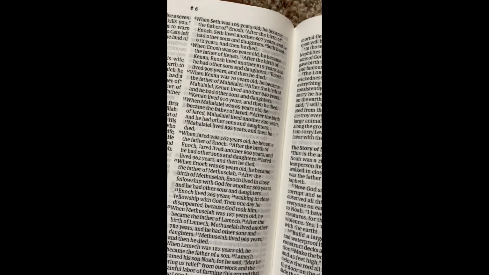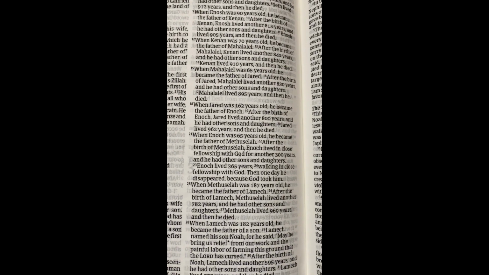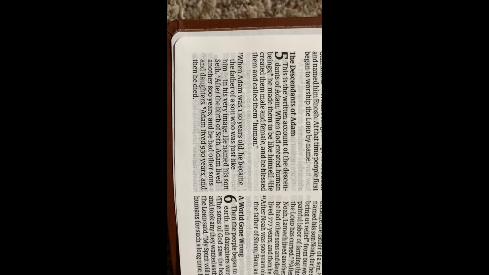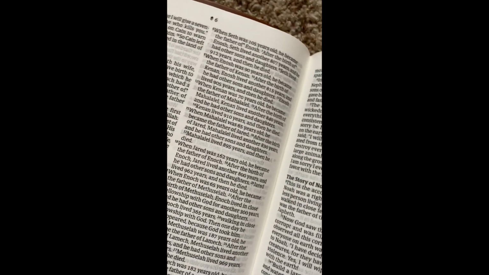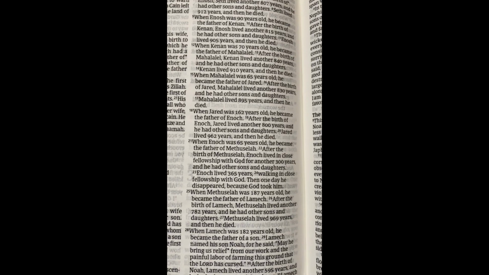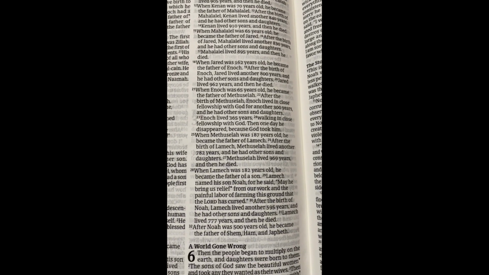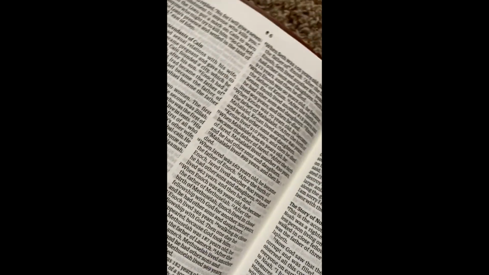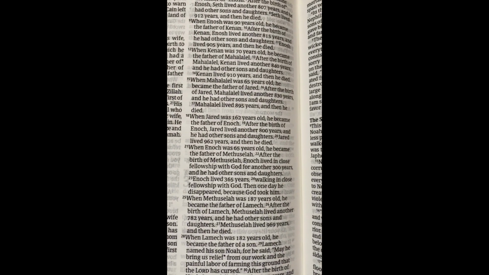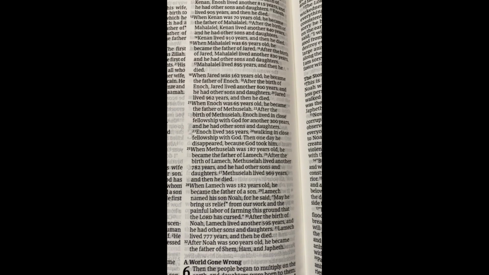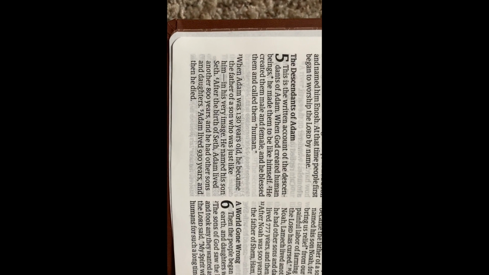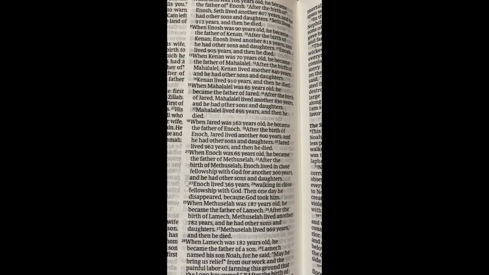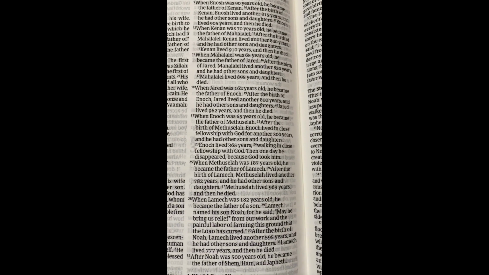When Kenan was 70 years old, he became the father of Mahalalel. After the birth of Mahalalel, Kenan lived another 840 years, and he had other sons and daughters. Kenan lived 910 years, and then he died. When Mahalalel was 65 years old, he became the father of Jared.